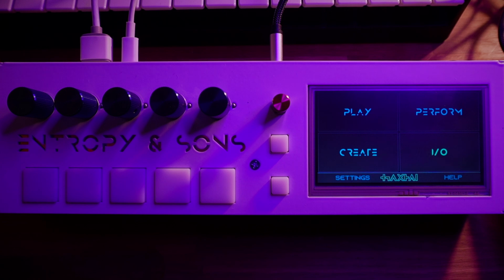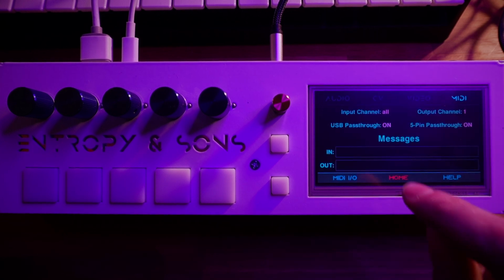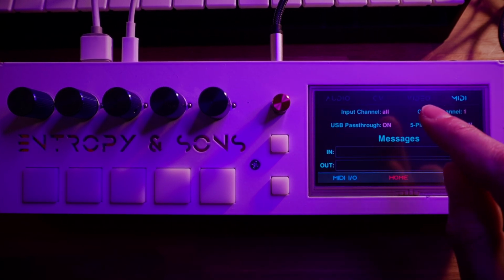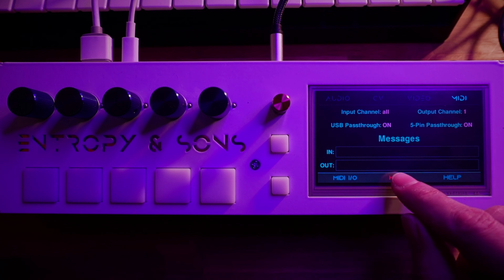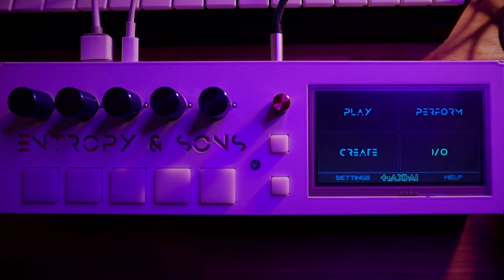This video is going to be discussing the basics of I/O configuration and input control, and that's going to cover audio, CV, video, and MIDI, which are the four general types of control signals the synth supports.